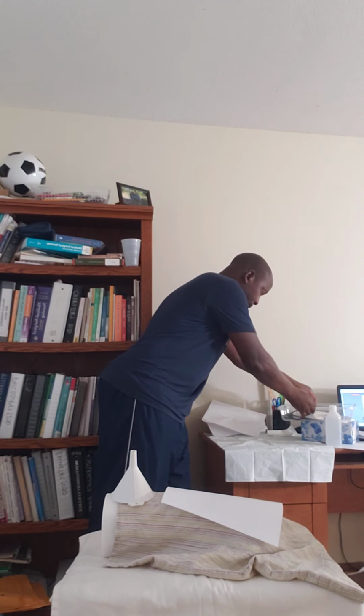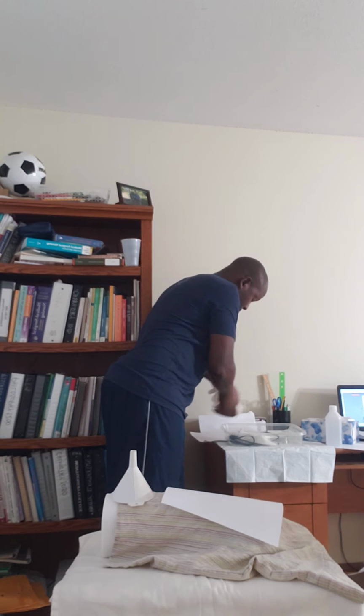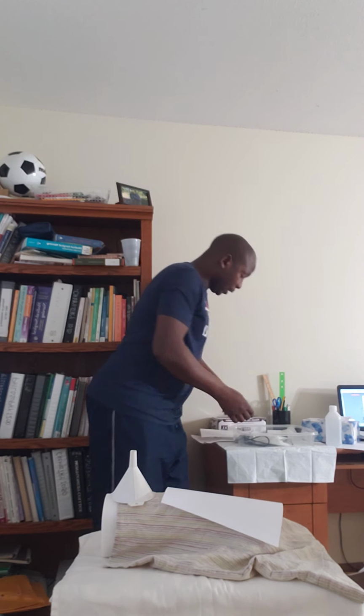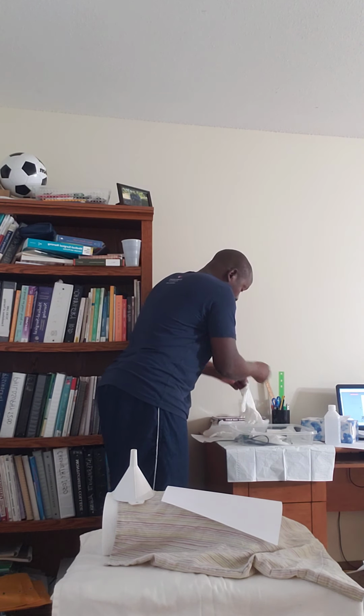Why am I removing this one? Because one hand is going to be with the gloves. Now pretend this one is the sterile gloves again. So one hand will be with the one glove. Then now let's continue. So this is sterile gloves.